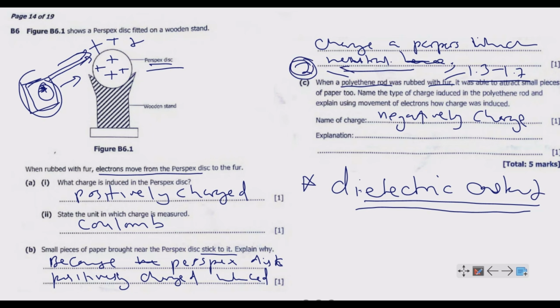So hence in this case, these electrons move from Fe to polythene. Hence polythene becomes negatively charged. So basically this is what is happening in this case of section C.